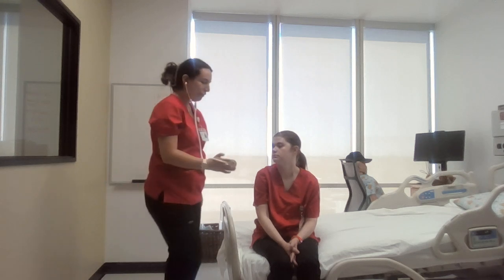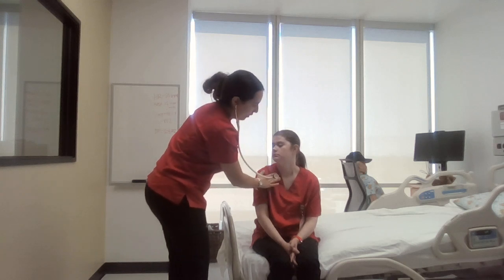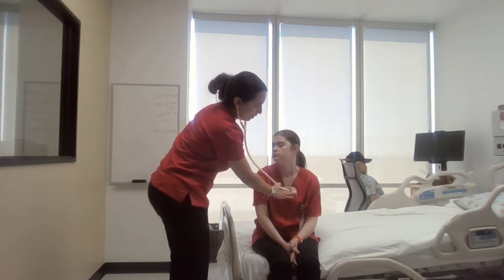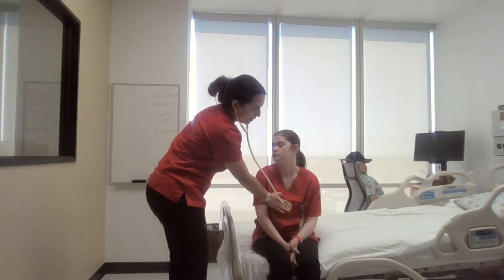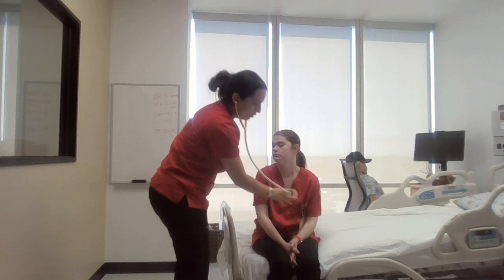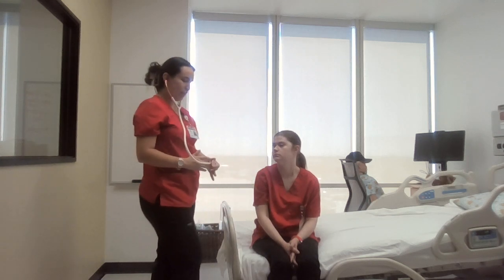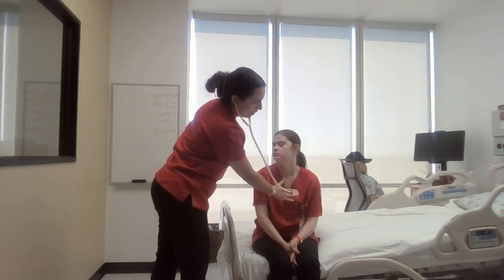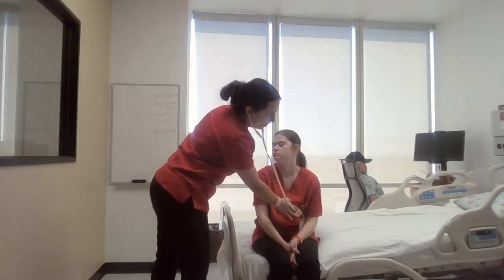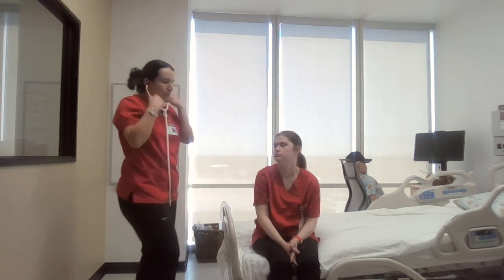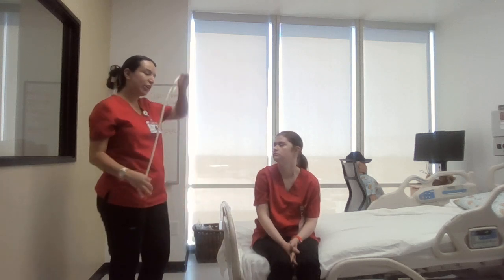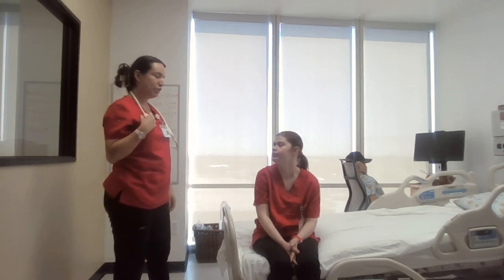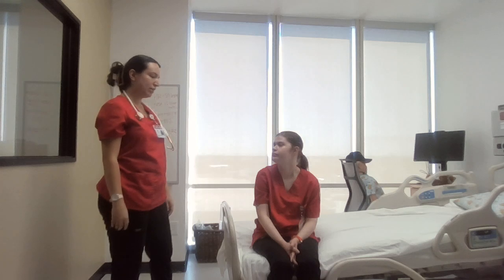So I'll use the diaphragm side to do aortic, pulmonic, Erb's point, tricuspid, and mitral, all for a minute each. Then use the bell side for adventitious sounds. Again, aortic, pulmonic, Erb's point, tricuspid, mitral. So on auscultation, I heard S1 and S2 heart sounds in all 5 cardiac landmarks. And there were no adventitious sounds present in any of the cardiac landmarks.